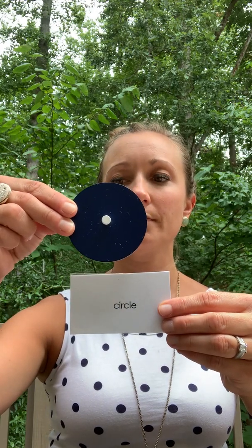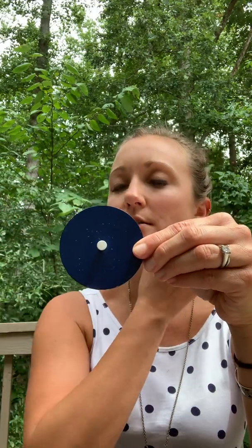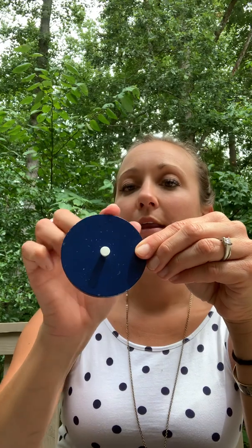All right, I bet some of those shapes look really familiar to you. Some of you might have even seen those in primary. Some of you might have seen them in the classroom before, or just heard another teacher give this lesson. So our first shape is, everybody knows this one, it's our circle. A circle can be bigger or smaller than this, but it is 360 degrees all the way around.